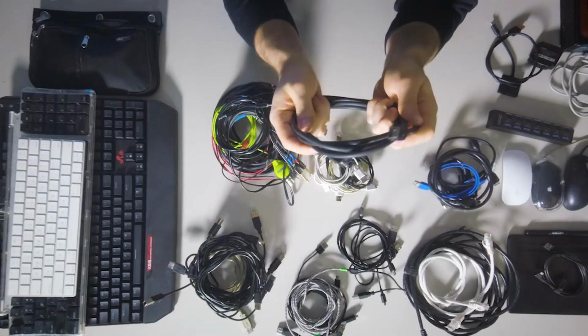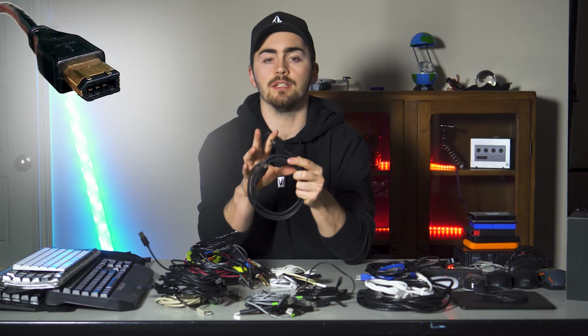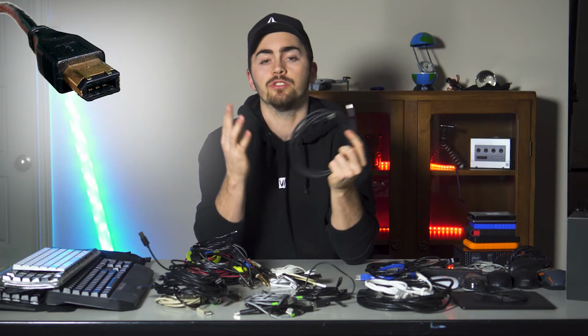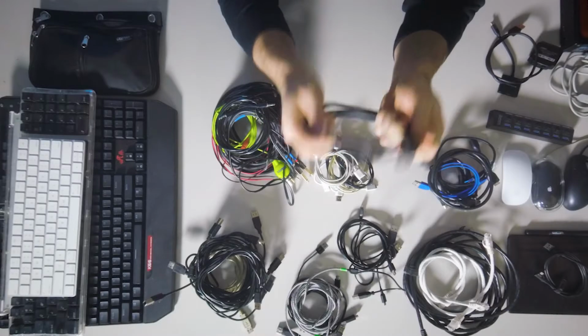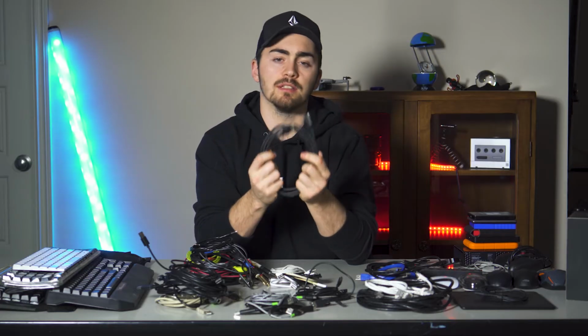Here we have a Firewire cable. There's different kinds of Firewire connections, but it's an obsolete connection and an obsolete cable, so we don't have to worry about that. I've had this for a little while and I've never had to use it. I don't know why I keep it, but I still have it.